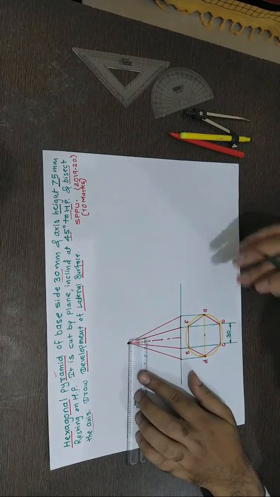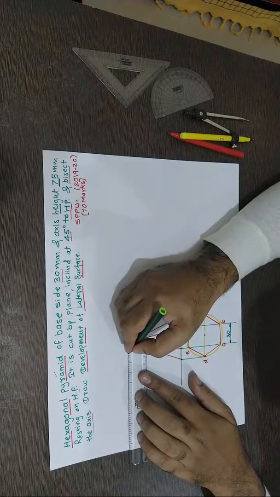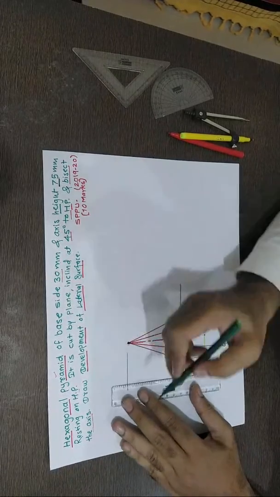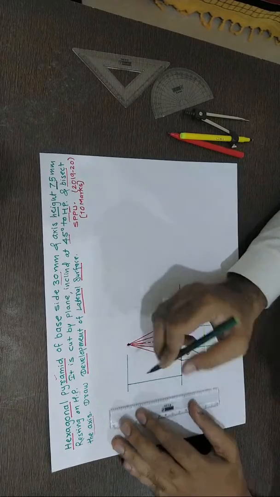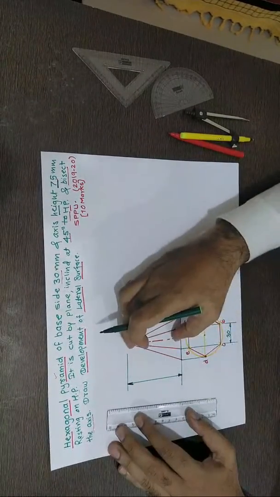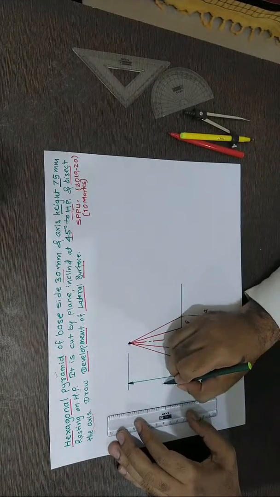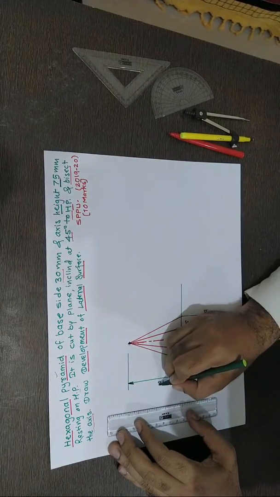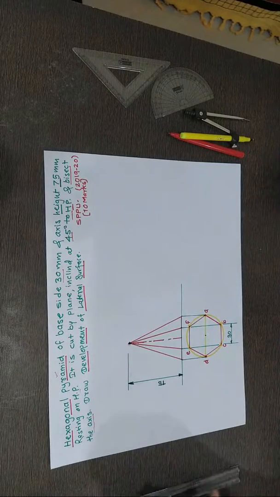This is the axis height, so just give the dimension. I'm drawing this extension line here. This is vertical as axis height. This is axis height, which is 75. Okay, fine.